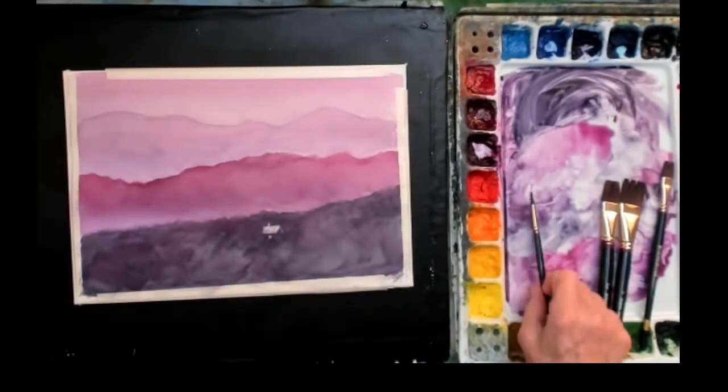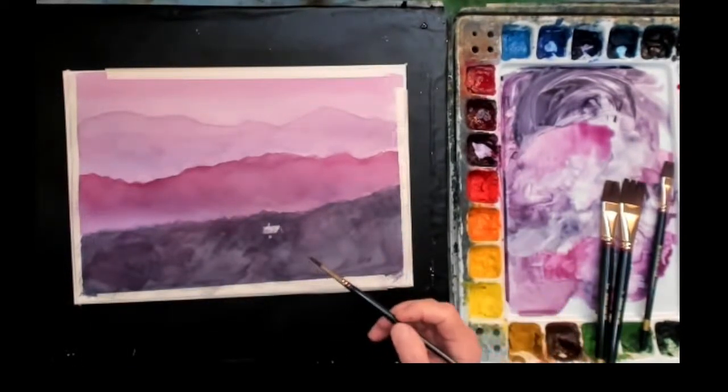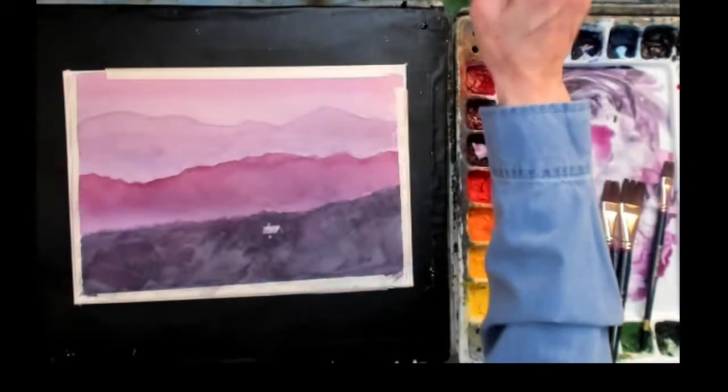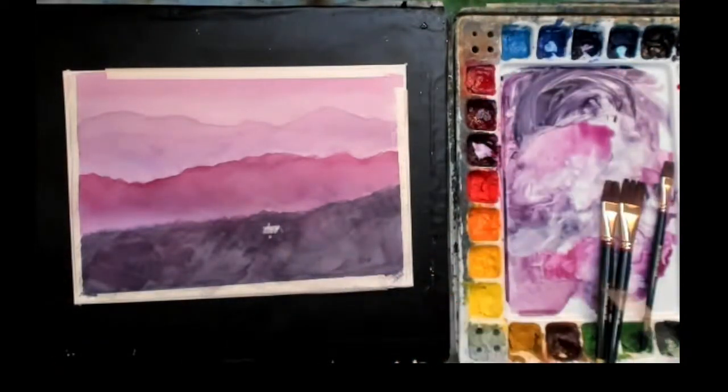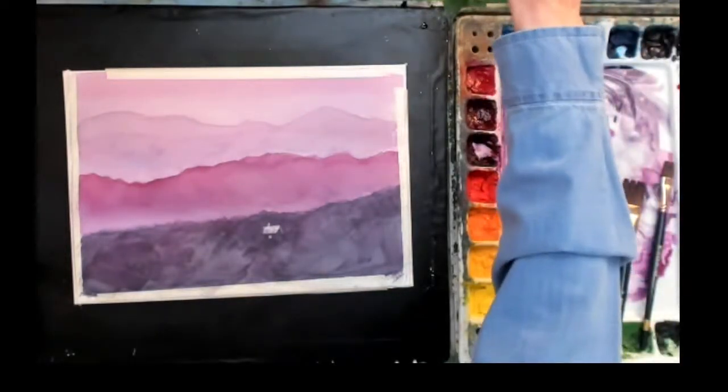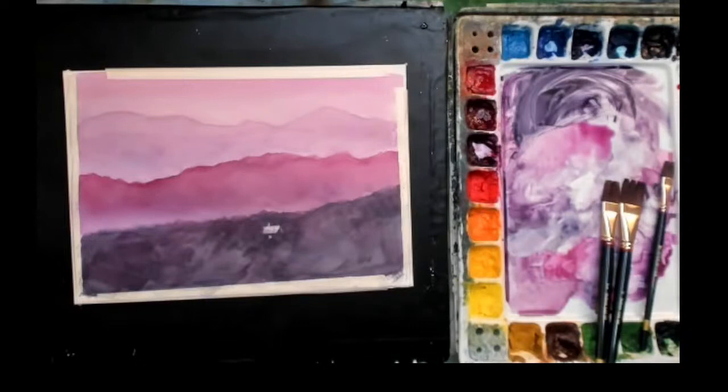Now what I'm going to do is add a little smoke to the chimney here. So I'm going to take a little bit of this titanium white. I'm going to mix a little bit of Payne's gray with it.